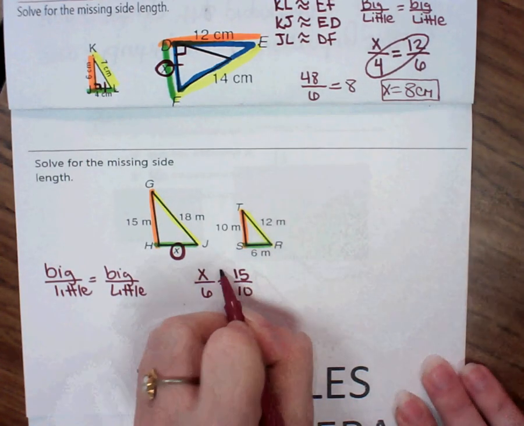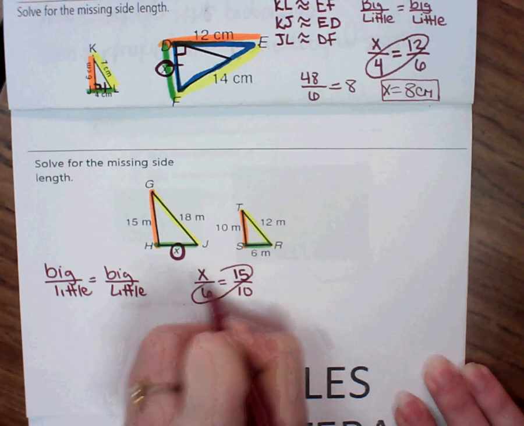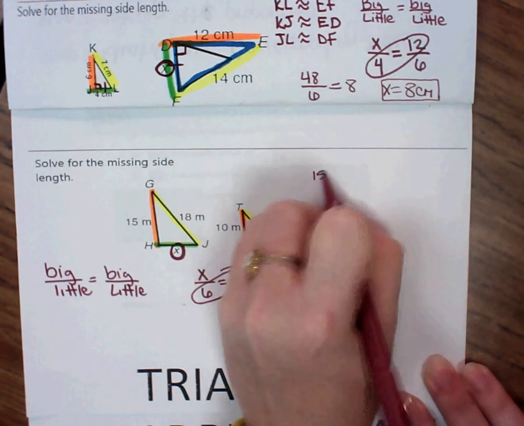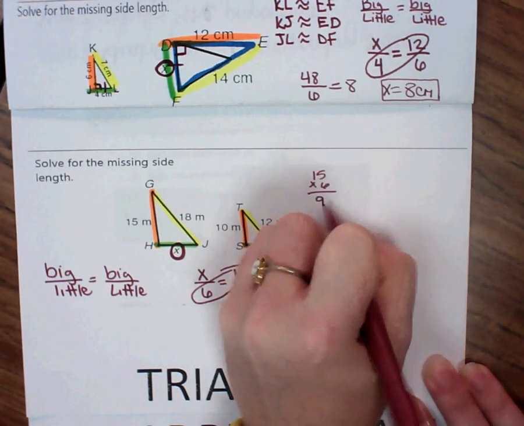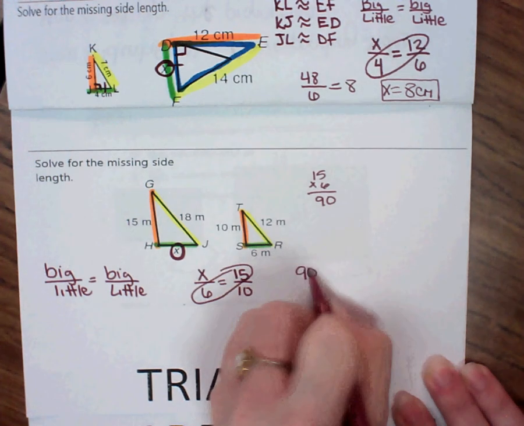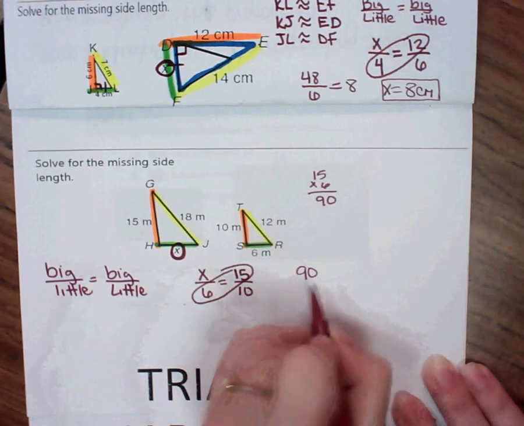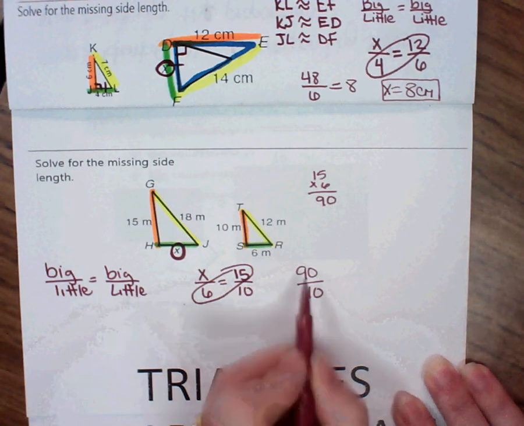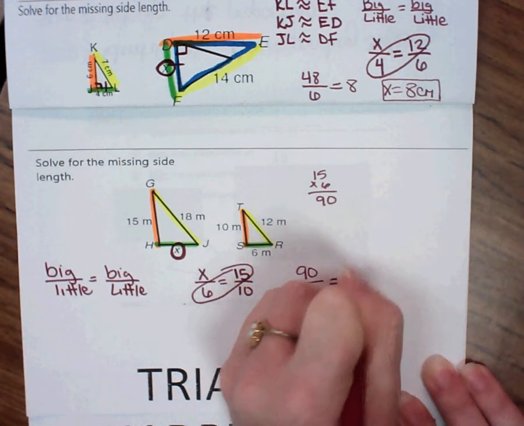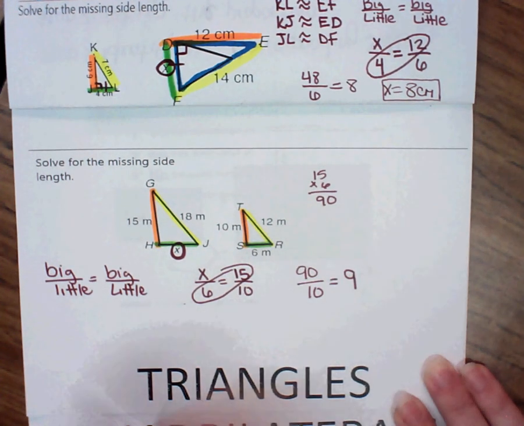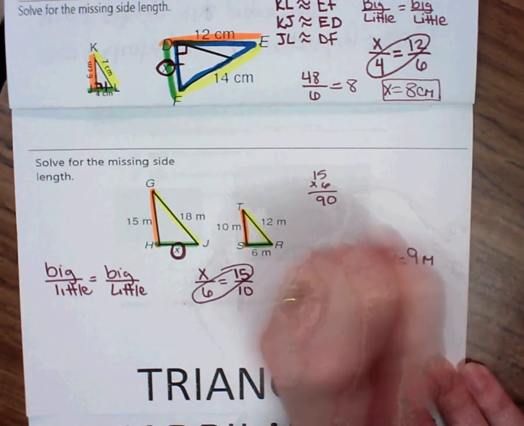Cross multiply. 6 times 15 gives me 90. Then we're going to divide by 10. And 90 divided by 10 gives me 9. So that means x is equal to 9 meters.